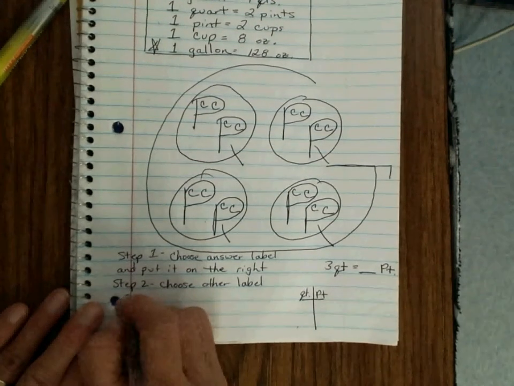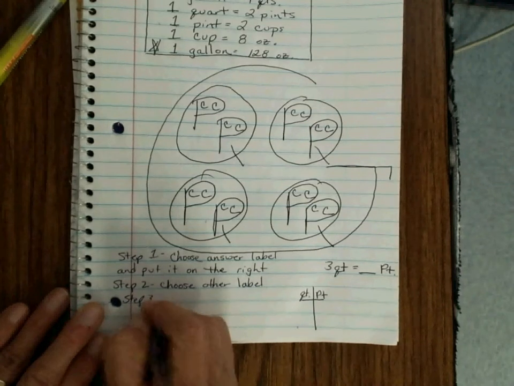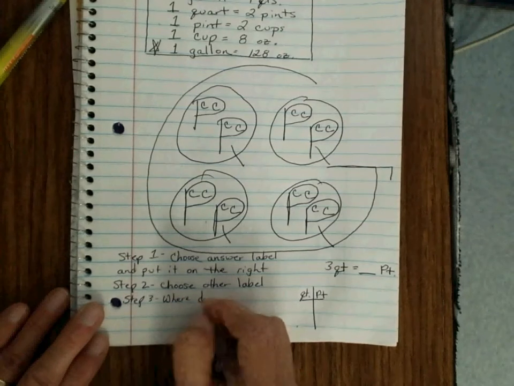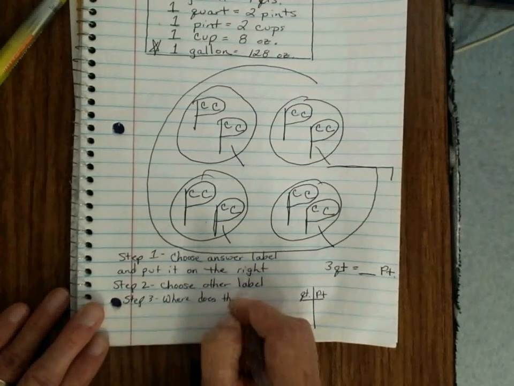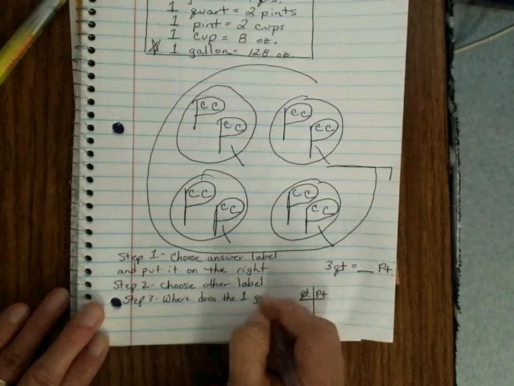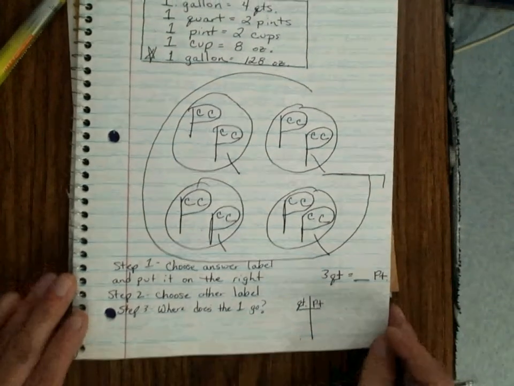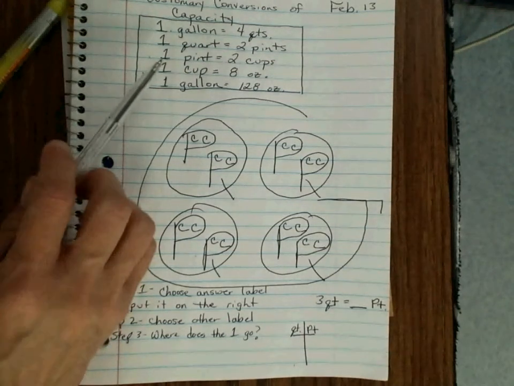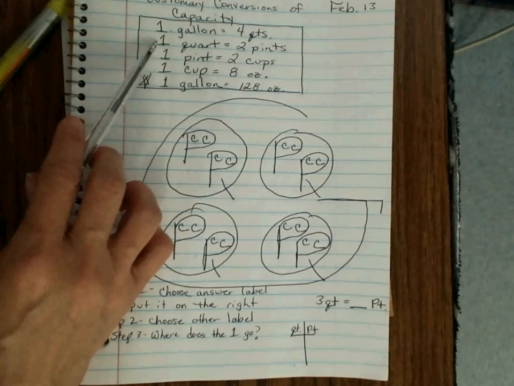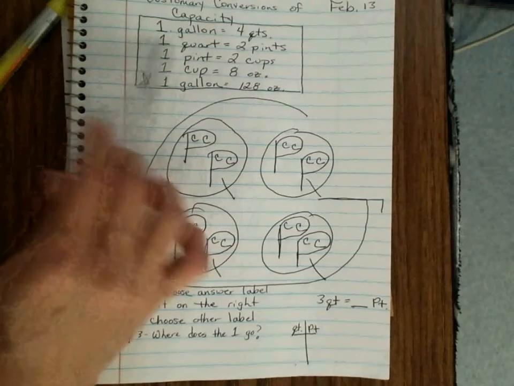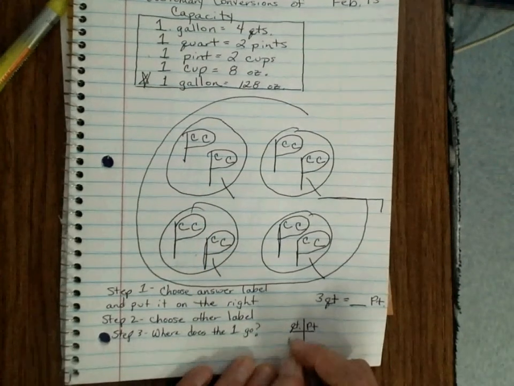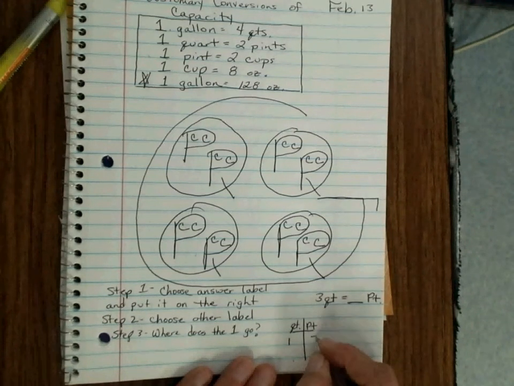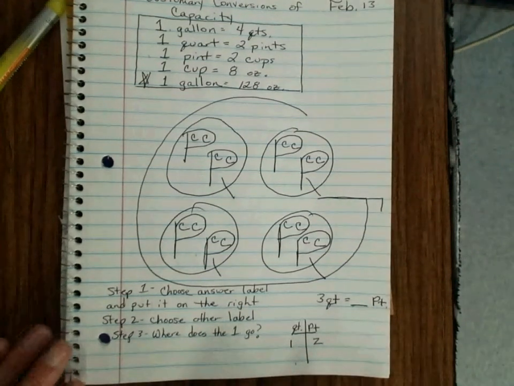And we remember from yesterday, step 3, where does the 1 go? Well, if I look back up here in my chart, I've got 1 quart is 2 pints. So the 1 goes with the quart on the quart side. And 1 quart is 2 pints.